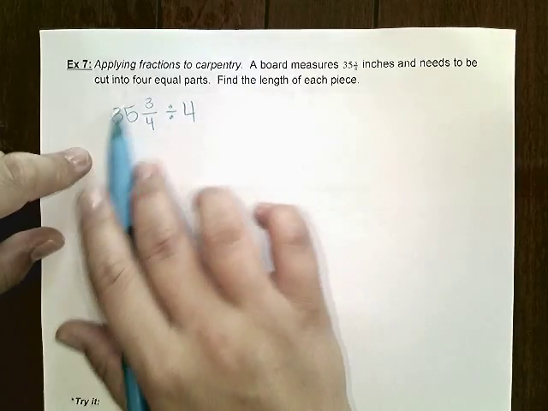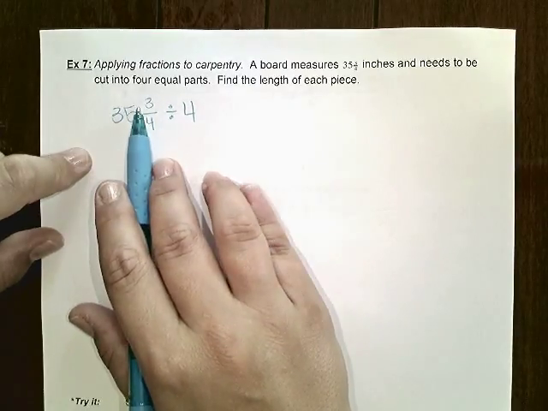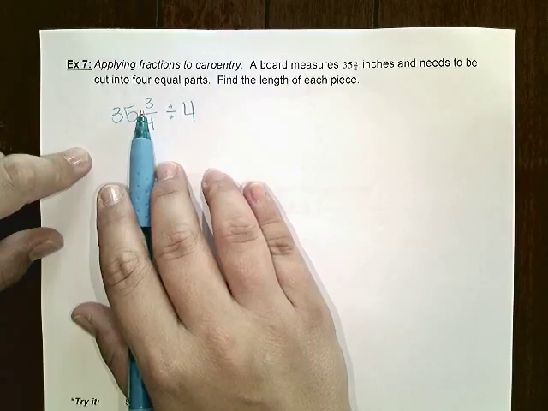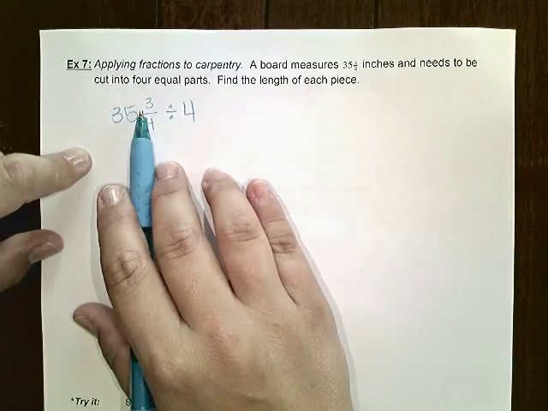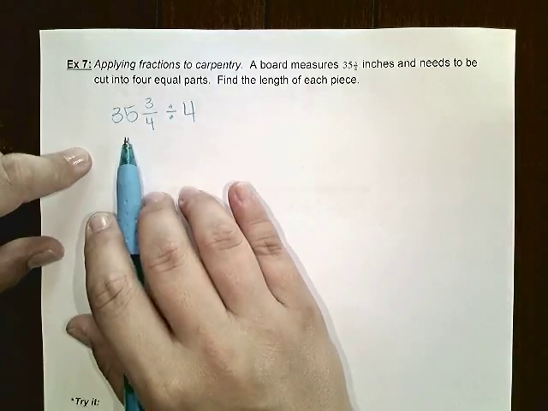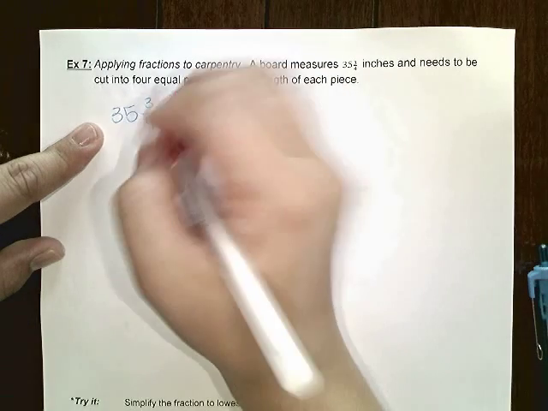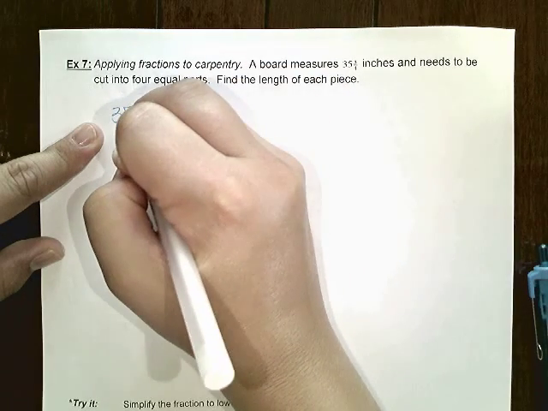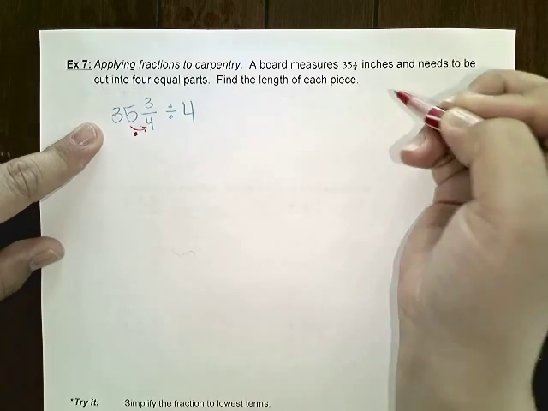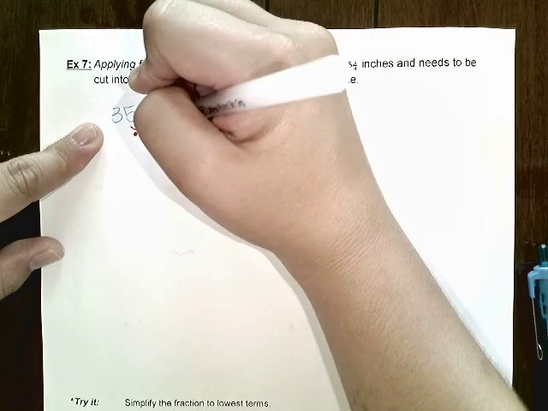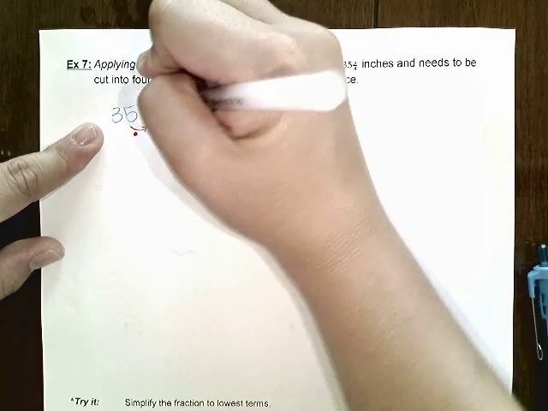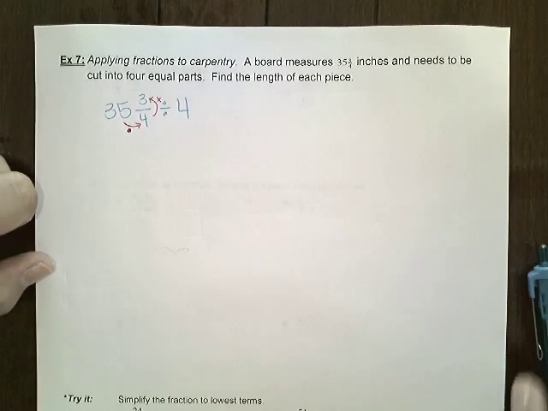A mixed number is not necessarily the easiest way to do operations on fractions. An improper fraction is. So in order to do that, we take our 35 and we multiply it by 4, and then whatever we get there, we add 3 to it.